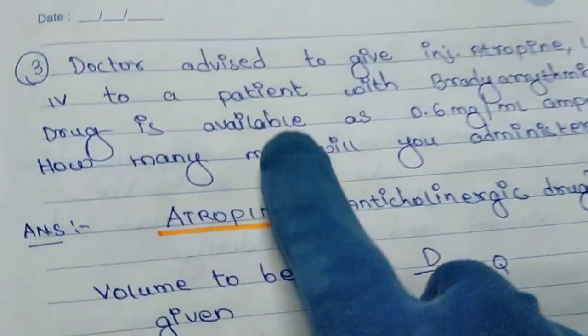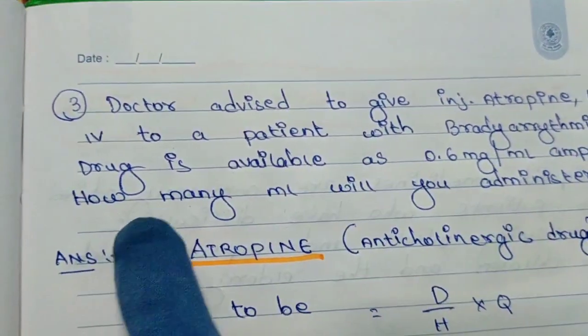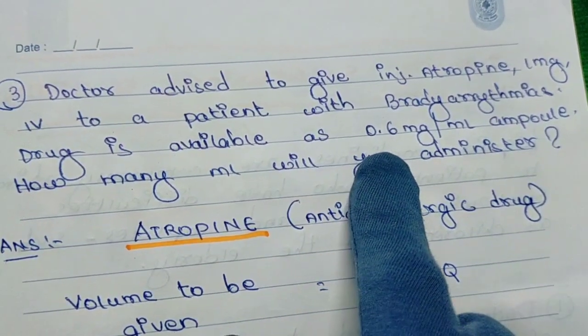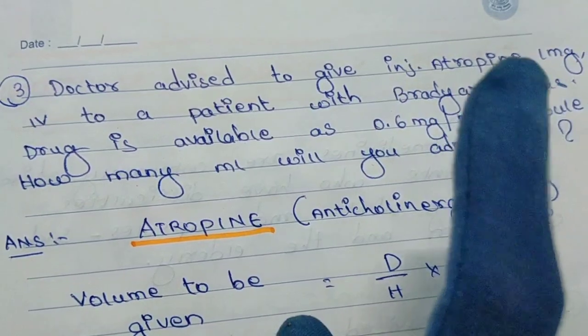Then let us see the next one. Doctor advised to give injection atropine 1 mg IV to a patient with bradyarrhythmias. Drug is available as 0.6 mg per ml ampule. How many ml will you administer?